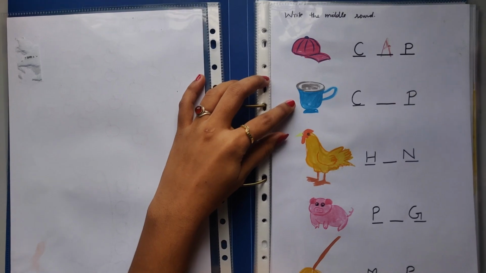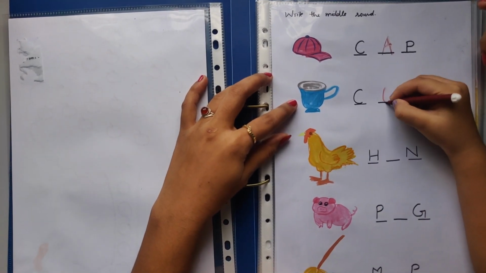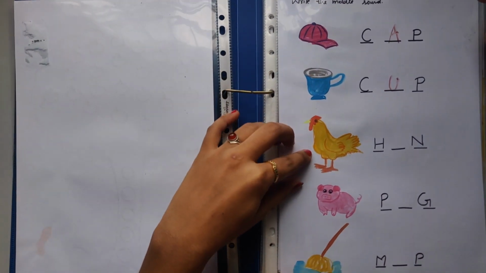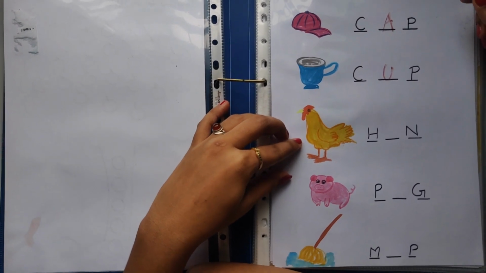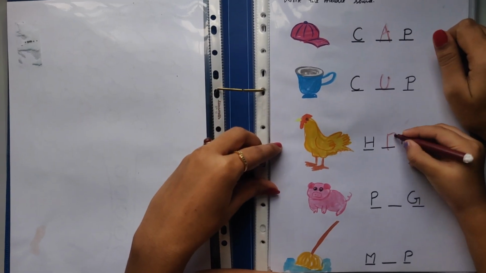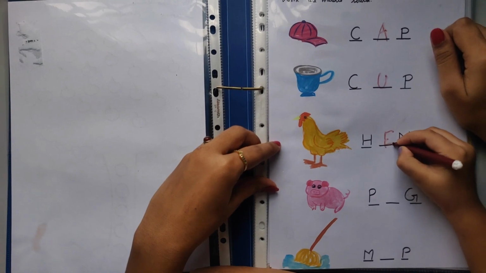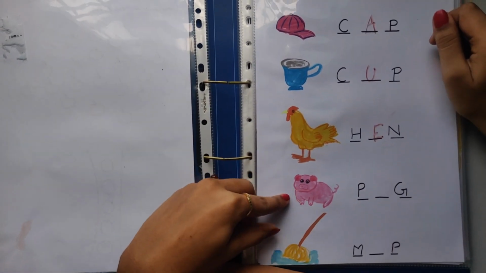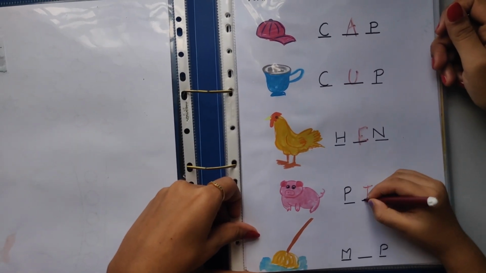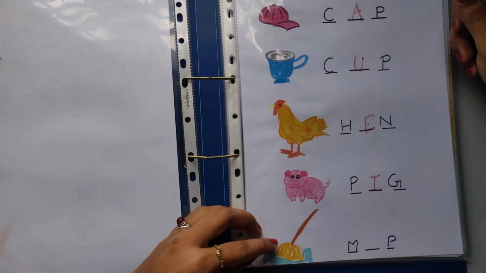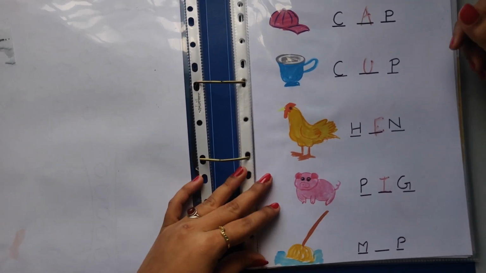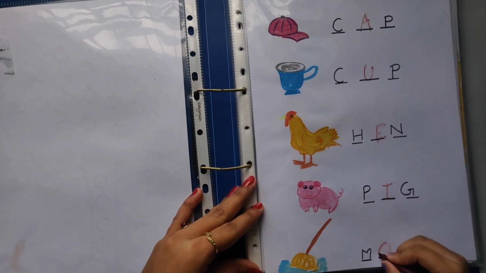What is the middle sound? Hen. Pig. Mop. So what is the middle sound?